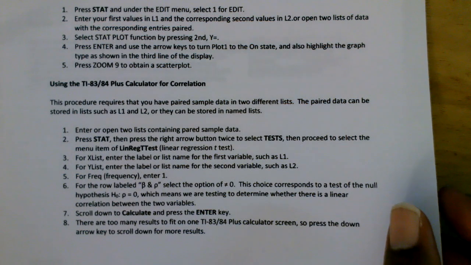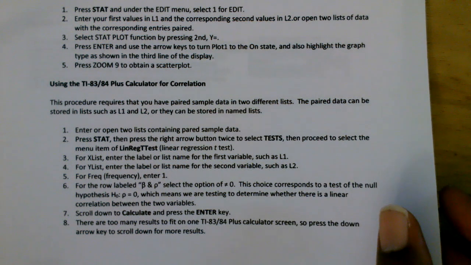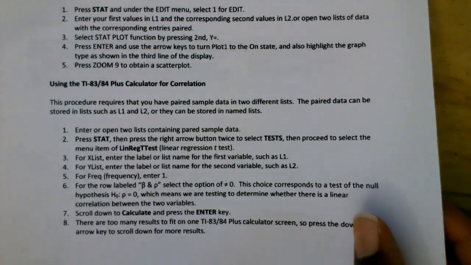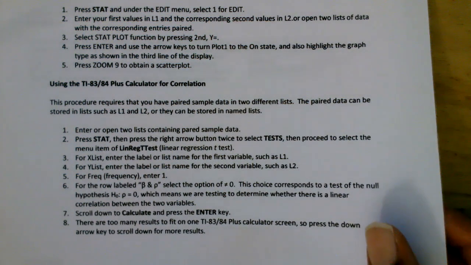We're going to have to use that in this video because I have yet to find another way to get the R value other than using the linear regression t-test. We'll talk about these as we do some of these examples here and how to enter data into the TI 83 or 84 plus calculator. But you'll use that to help you do this.